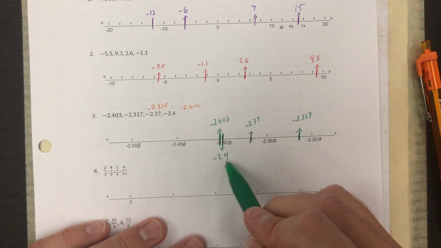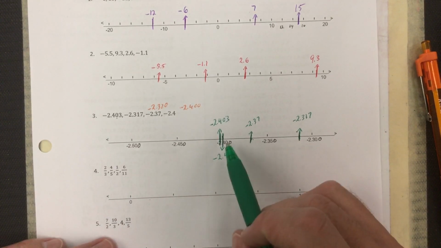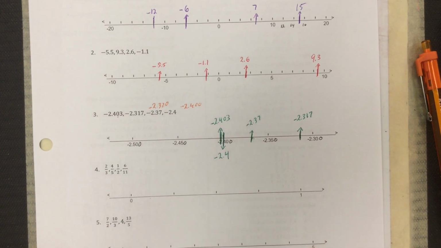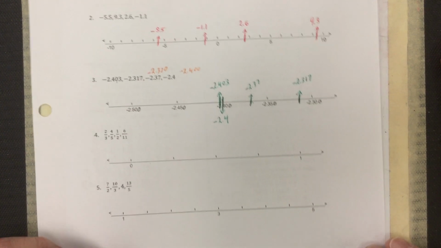Okay, now again, they're very close, so I'm putting one on top and one on the bottom. You can choose to do that. You could choose to kind of do arrows and then kind of split it up a little bit if you'd like to. Either one is going to work. All right, next question here, number 4.